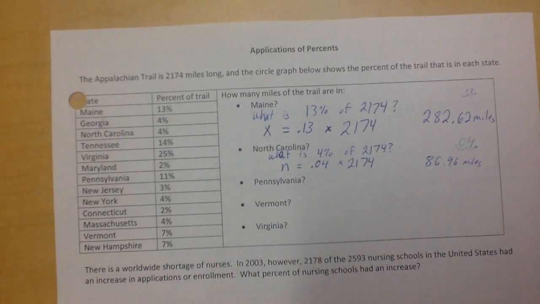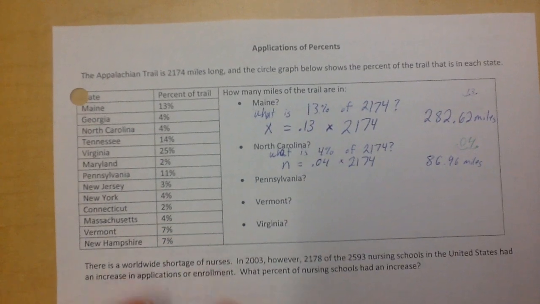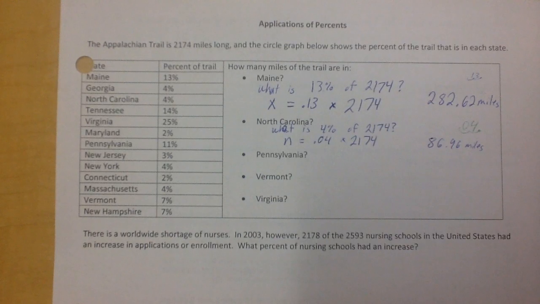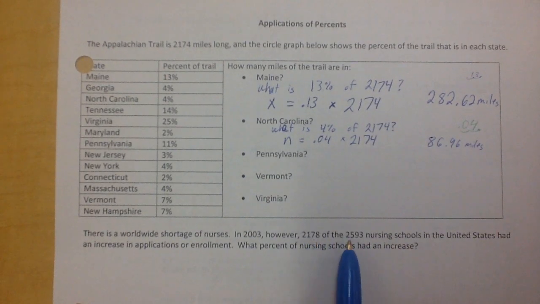So here we go. Let's do a handful of the word problems, not all of them, and again, whatever I don't finish, it's your job. There is a worldwide shortage of nurses. In 2003, however, 2,178 of the 2,593 nursing schools in the United States had an increase in applications or enrollment. And what percent of the nursing schools had an increase?